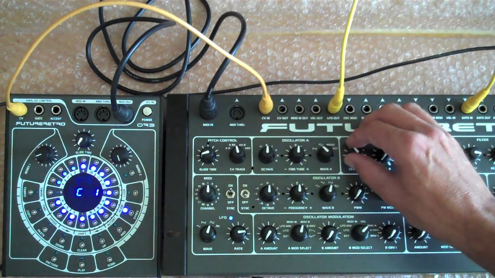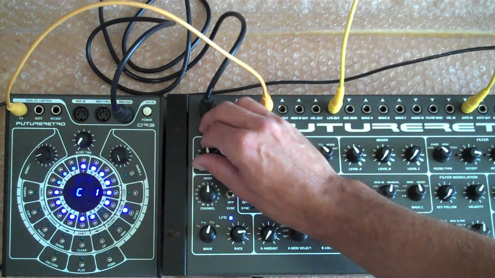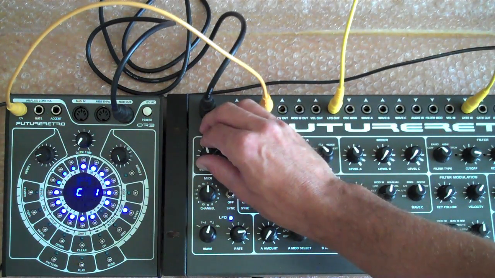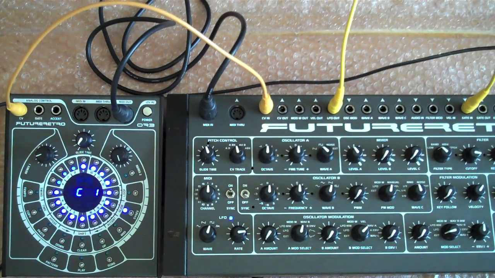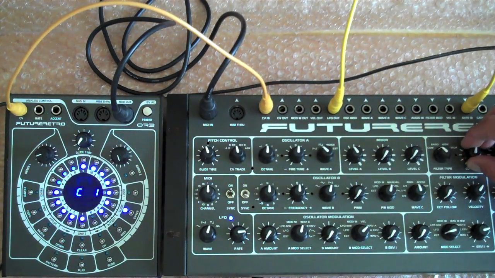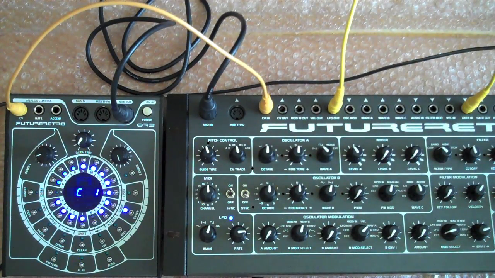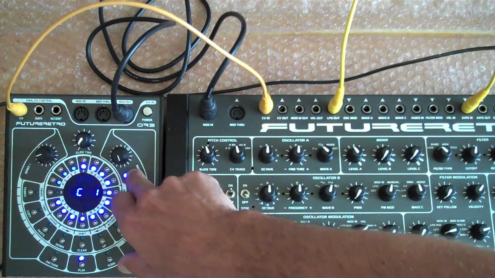Now let's go ahead and turn up our glide. And now you can tell that we're still getting that glide every time the gate is re-triggered. Let's go ahead and adjust our filter cutoff here and our envelope times. And again, we could select the remix.